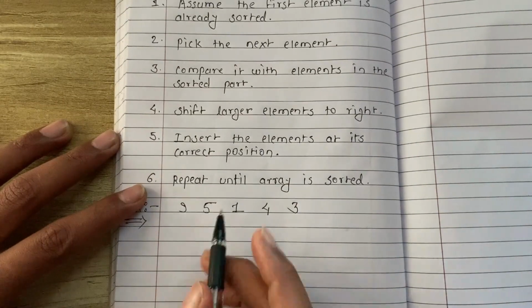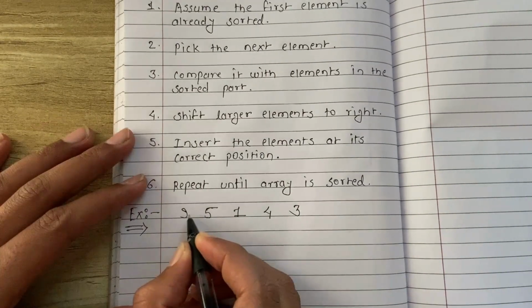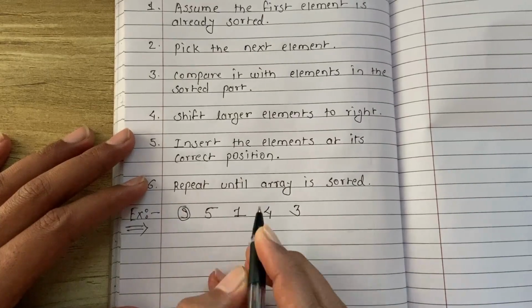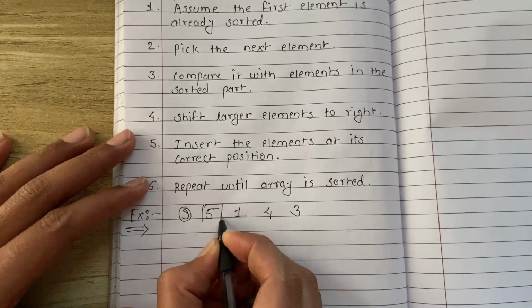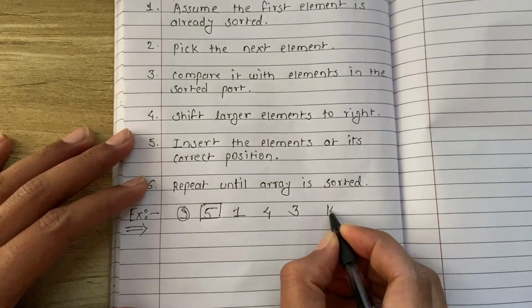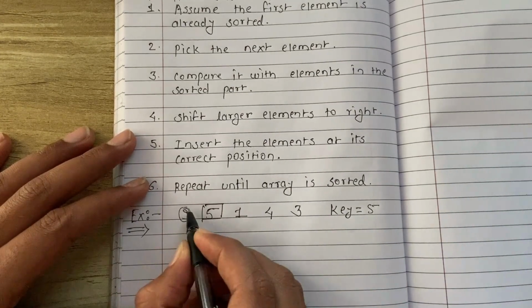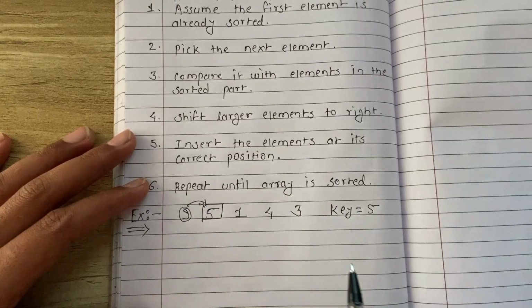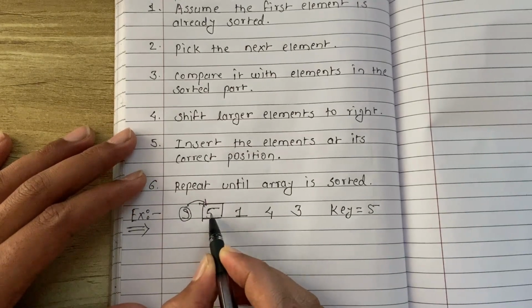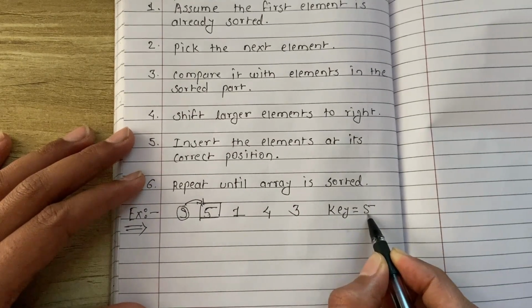Let's take one example, which is this. We will say that this 9 is sorted and we will take this 5 and store it in key. So our key is 5. We will shift that to its position. As we can see, we have stored this value in a key.